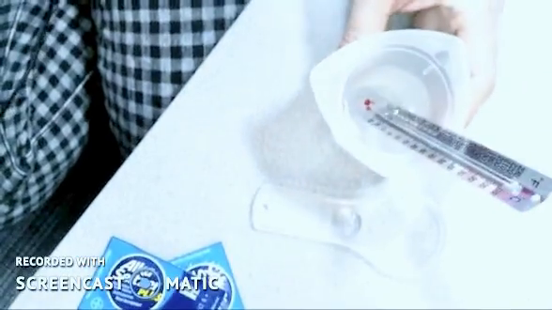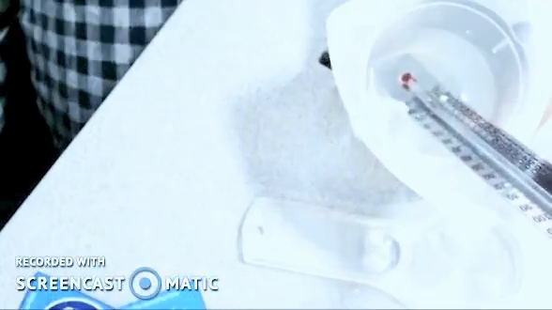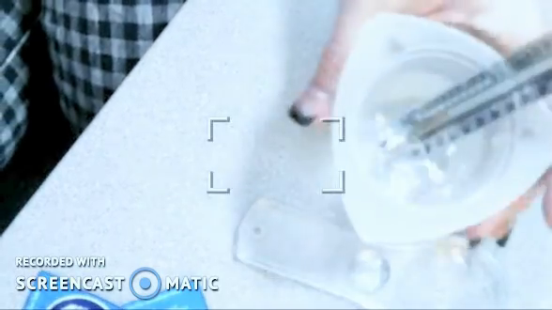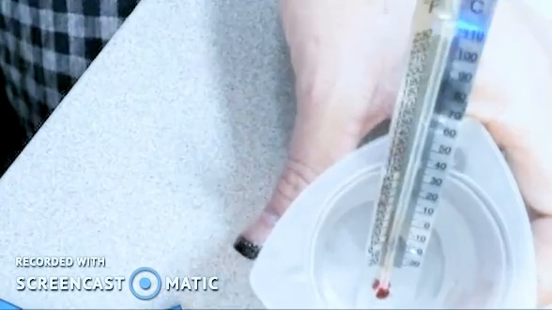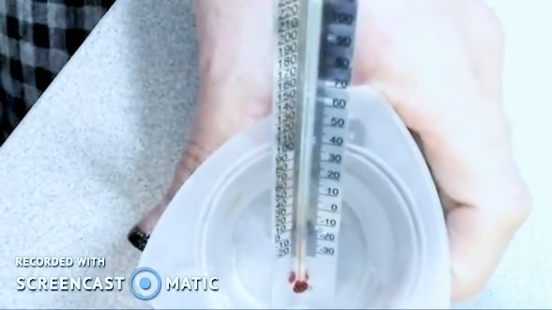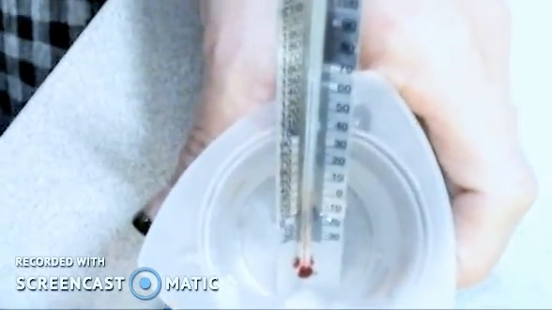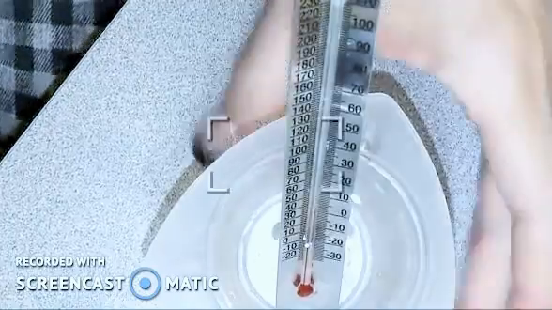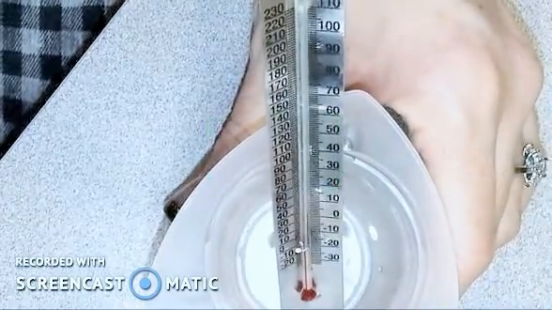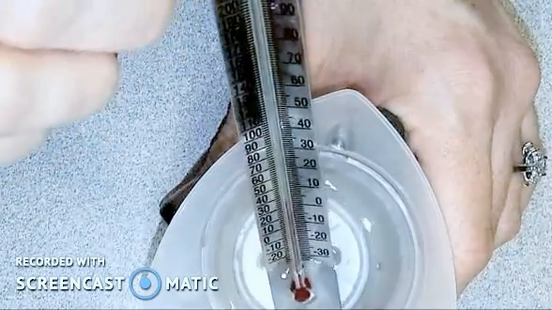This is how fancy these cameras are and how good I am at using them. So here is temperature number 1. Let's see if we can zoom in a little bit. Turn the light on and see if that helps. Okay, that's as far as it zooms in.